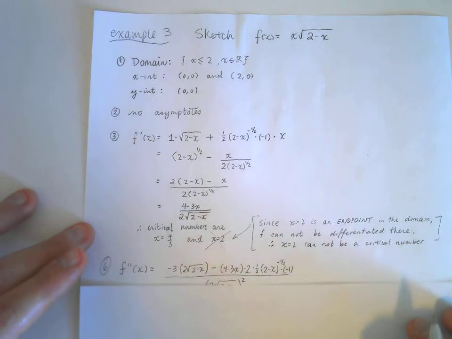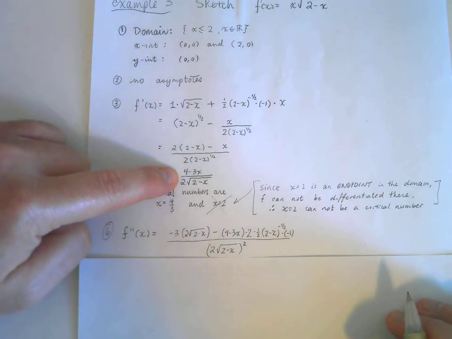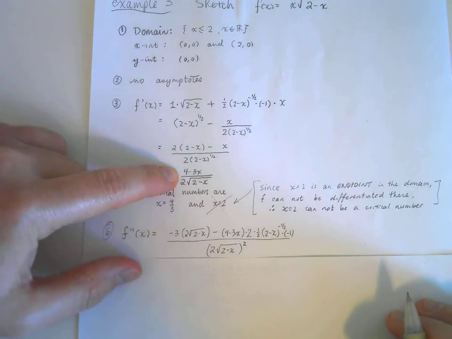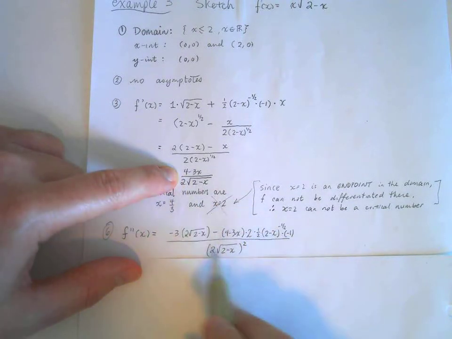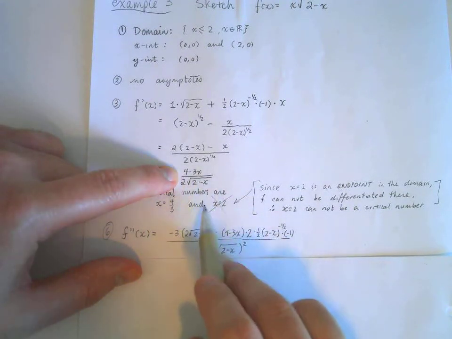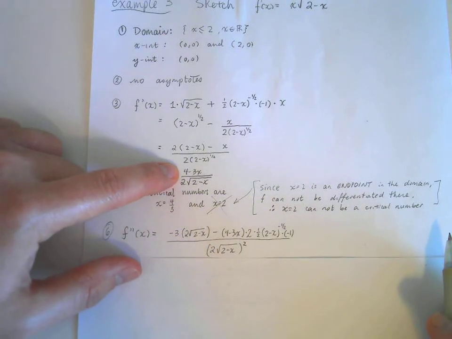In terms of possible points of inflection, I'm going to take my first derivative and take the derivative of this thing, which will be a fairly complicated process now, because it's going to use a quotient rule, and I'm going to have some roots and some negative exponents, so be really, really careful along the way.